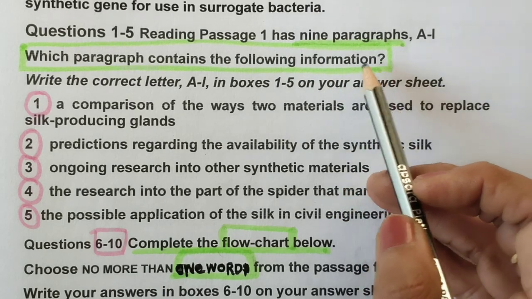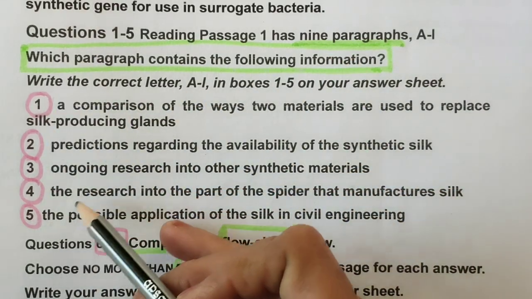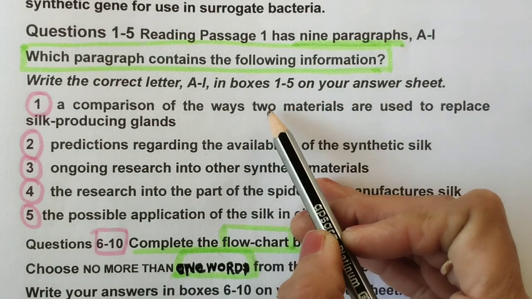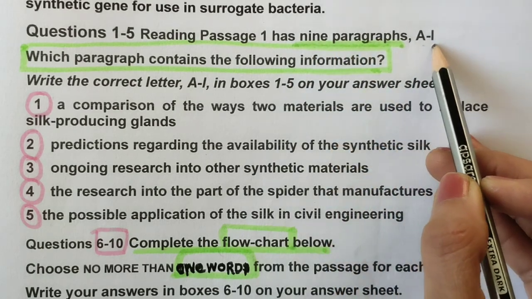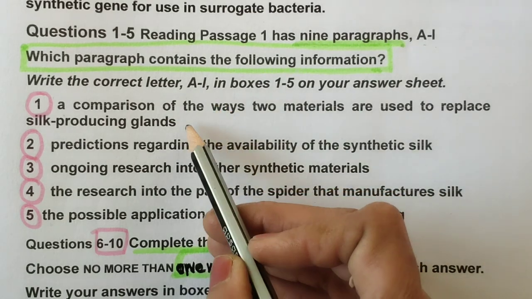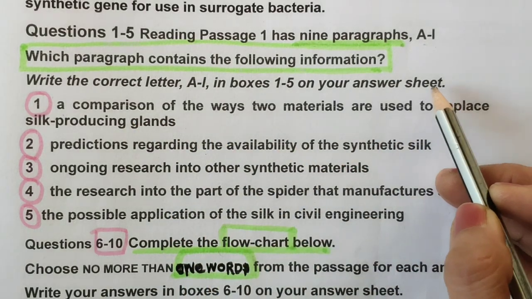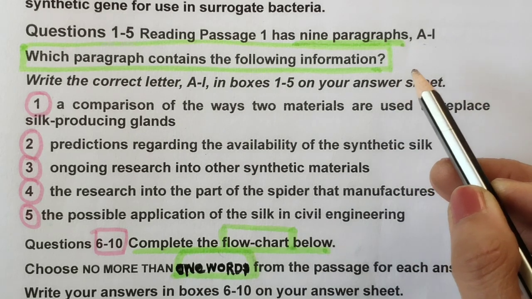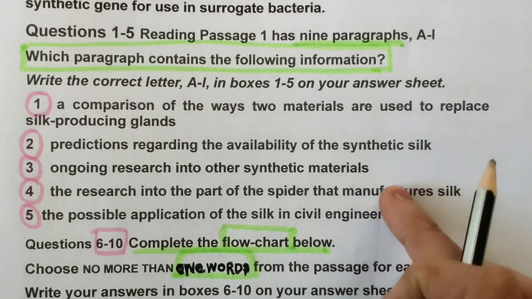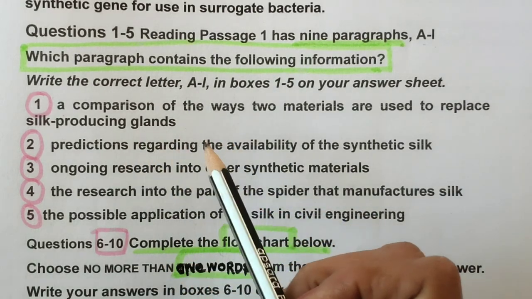Let's understand the difference between list of headings and which paragraph contains the following information. It means these 1 to 5 questions are pieces of information, and we have to find them in the paragraphs. We have 9 paragraphs from A to I, and suppose this number one information we have found in paragraph C, then in the answer sheet in front of question one we will be writing C. And list of headings means we have to find the main gist of the paragraph, then match it with the headings. So these are not headings. First of all, try to learn the difference between these two questions, and I will be reading all the options first and then I will read the paragraphs one by one.